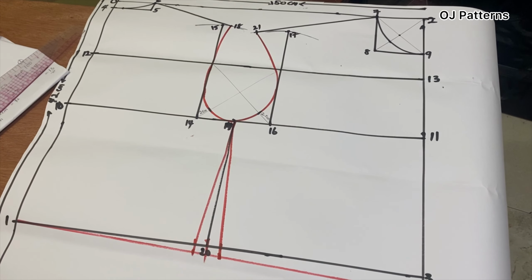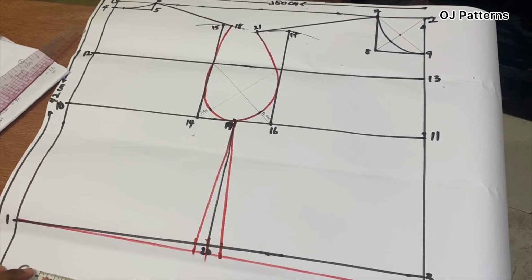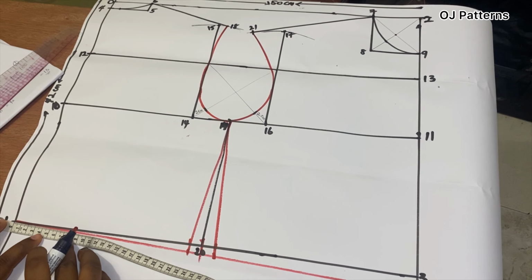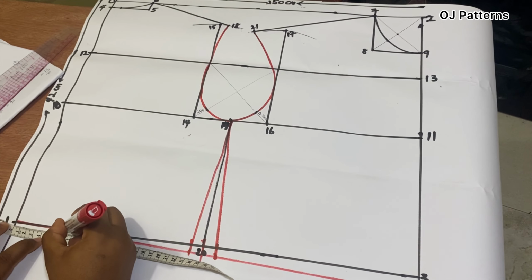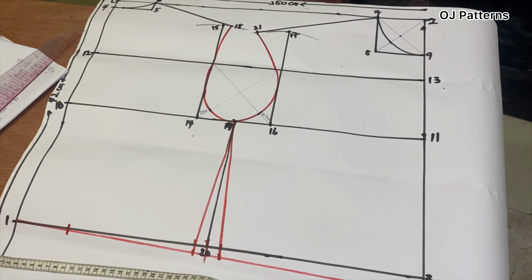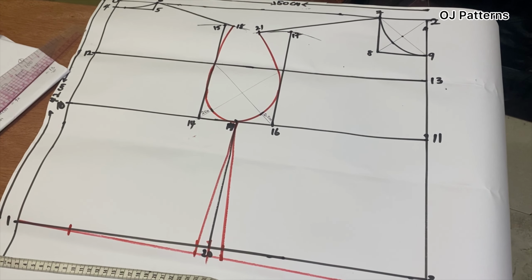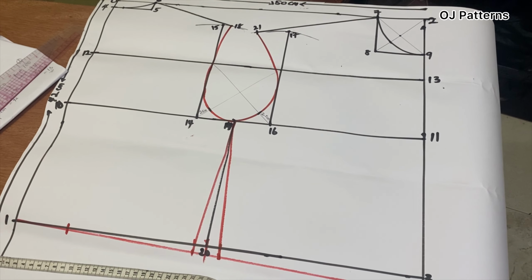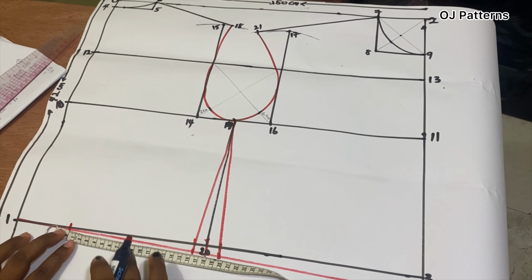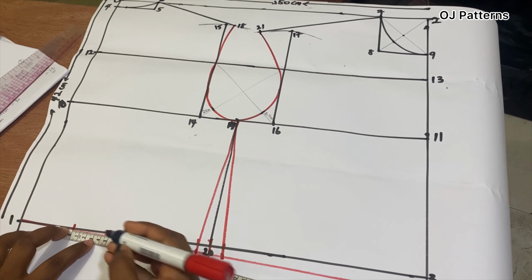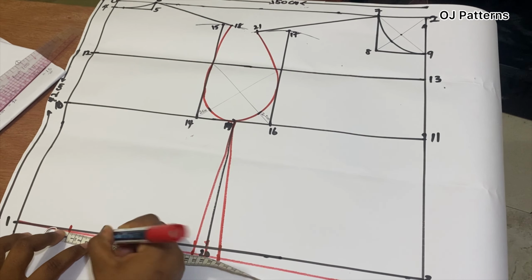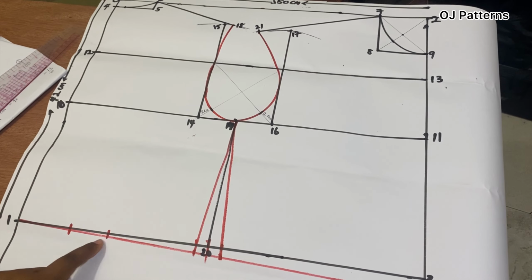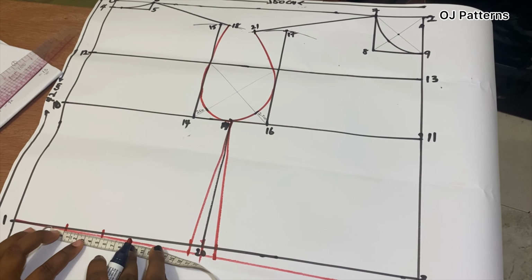Next, from CB, measure 7 cm in. Now this is your center back. You measure 7 cm in along the new waistline, and then from here take out 5 cm for that suppression. Don't forget we have 5 cm at the front, 5 cm at the back. Then once you mark your 5 cm, get the midpoint of the 5 cm.